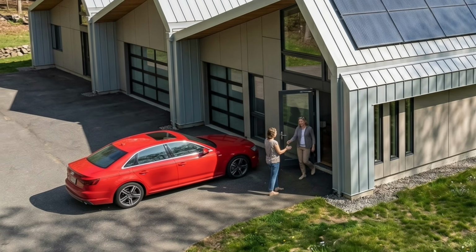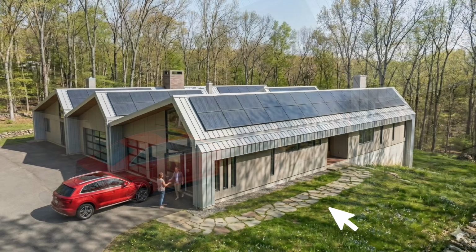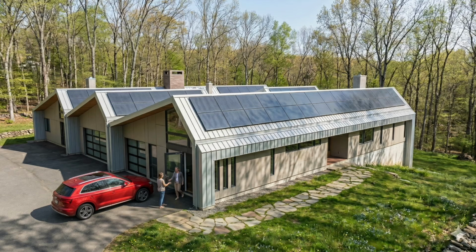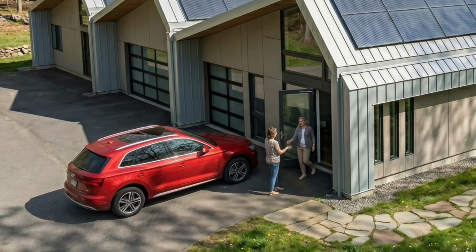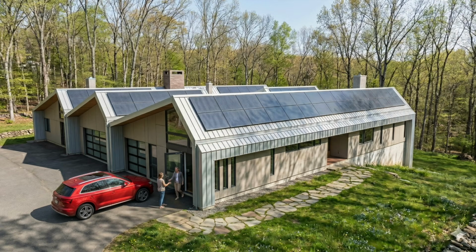But even this isn't quite right, so I add another note asking for a simple but beautiful stone walkway leading from the parking area up to the front door. And at this point, you can just keep going, making small adjustments like this and dialing it in with a surprising amount of control. So now our apples to apples comparison looks like this.